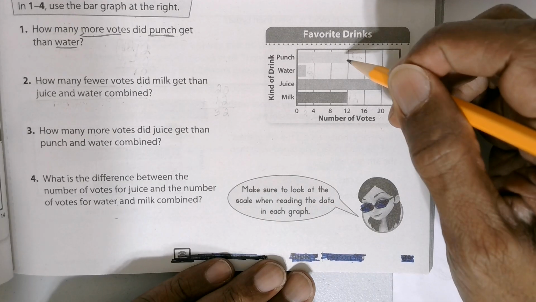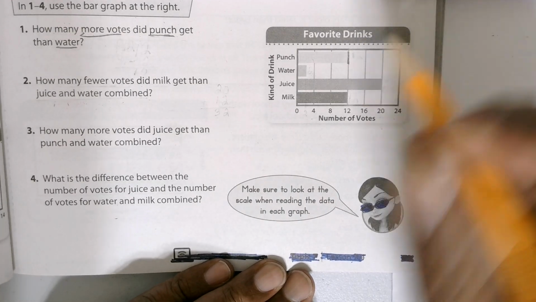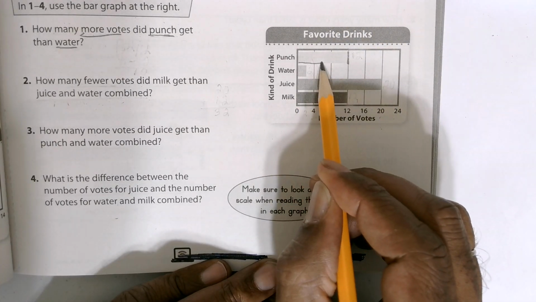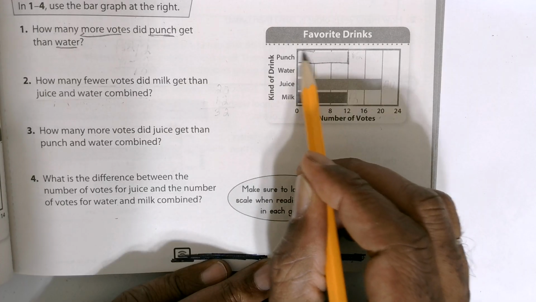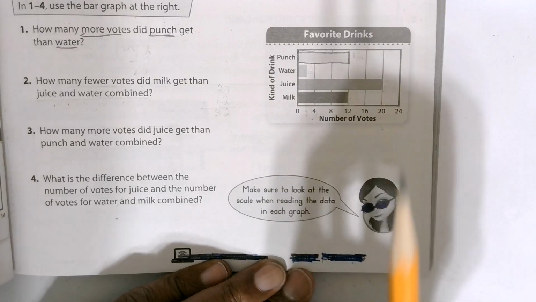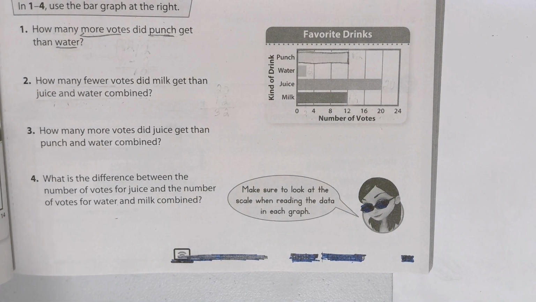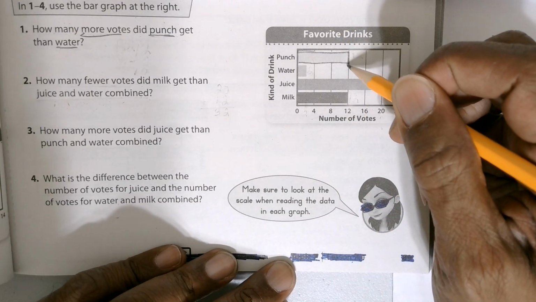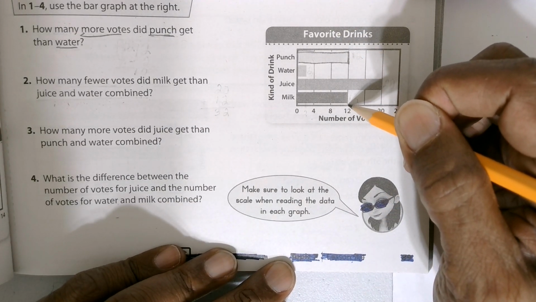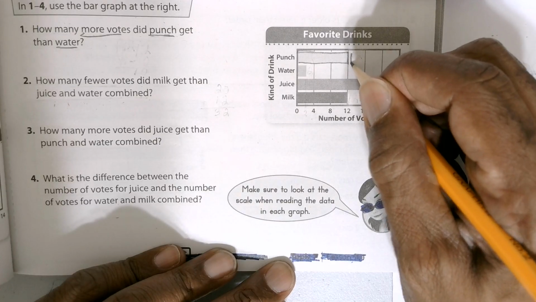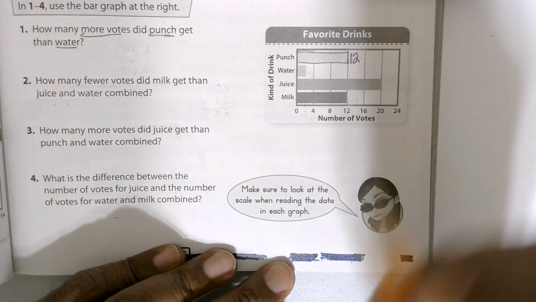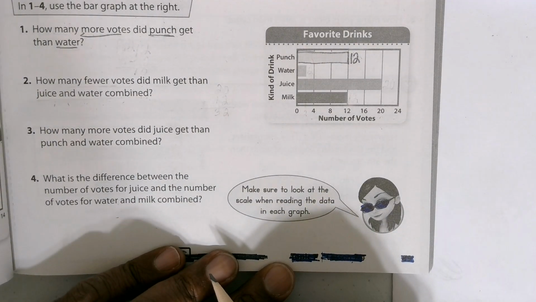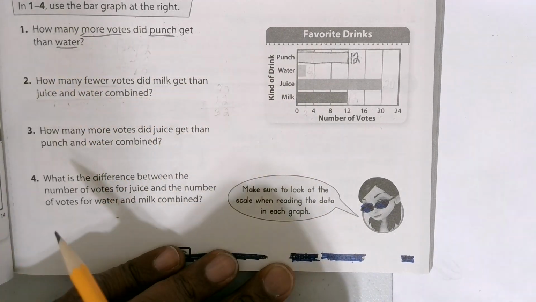This is punch. How many votes did punch get? You're right. Punch got 12 votes. We came to the end of it. Follow down to the bottom where it says number of votes, and they got 12 votes. 12 here. All right, so that's punch. So let's go to water.